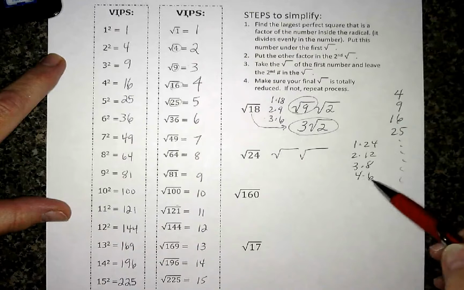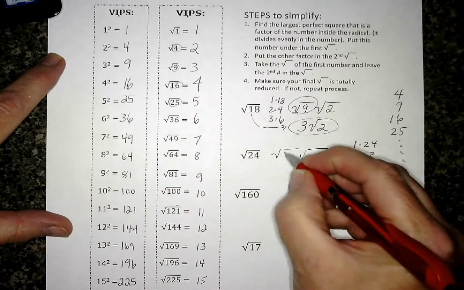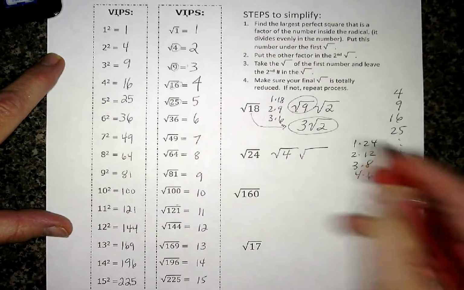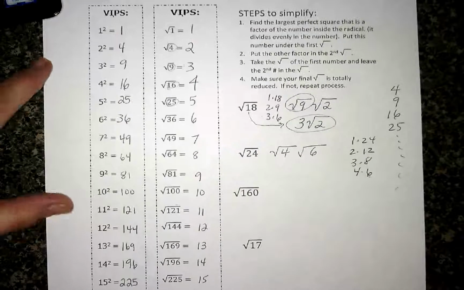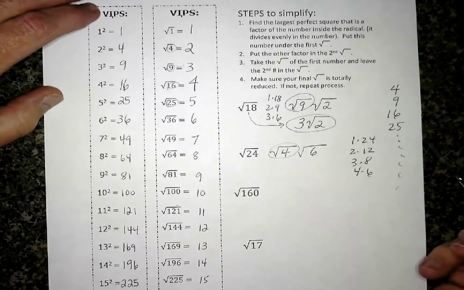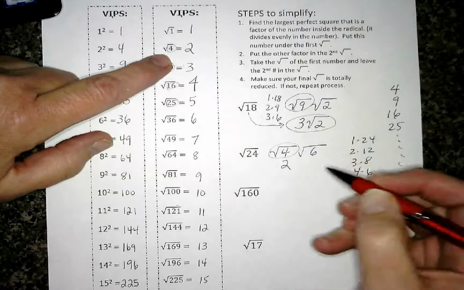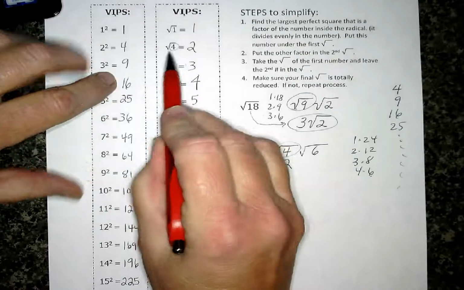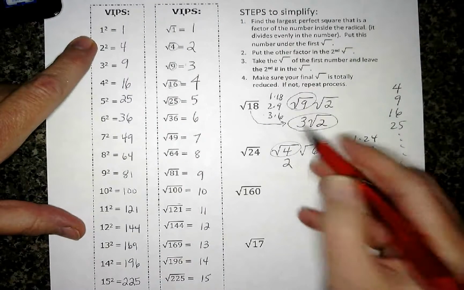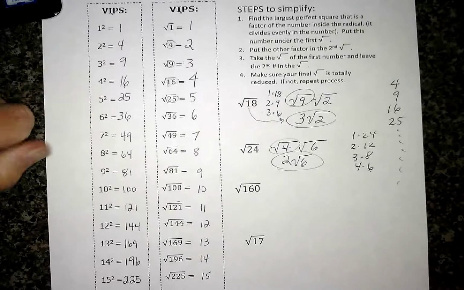I can see that the highest one of this group is going to be the 4. I put the perfect one in the first bracket, and I put the partner in the second. Because I've done my previous work correctly, the square root of 4 is just a plain old 2, with no square root over it anymore. That is substituted there, and I just copy the second one down. That is the square root of 24 simplified.